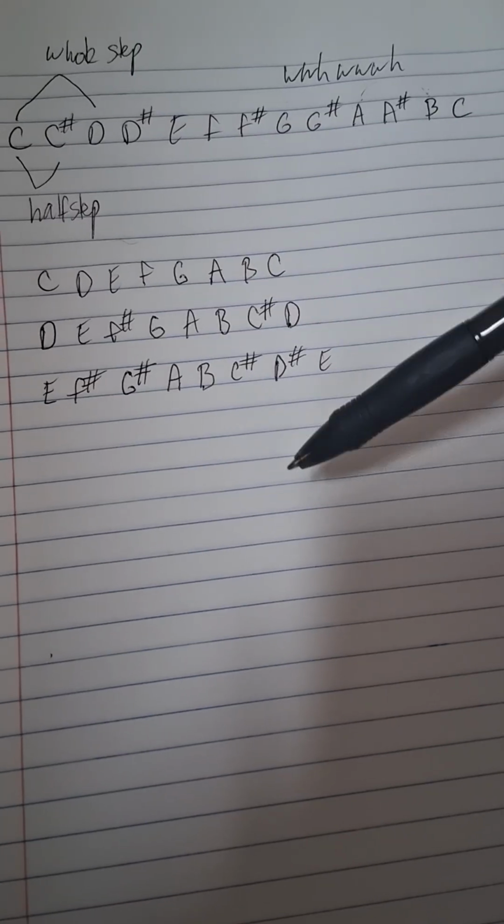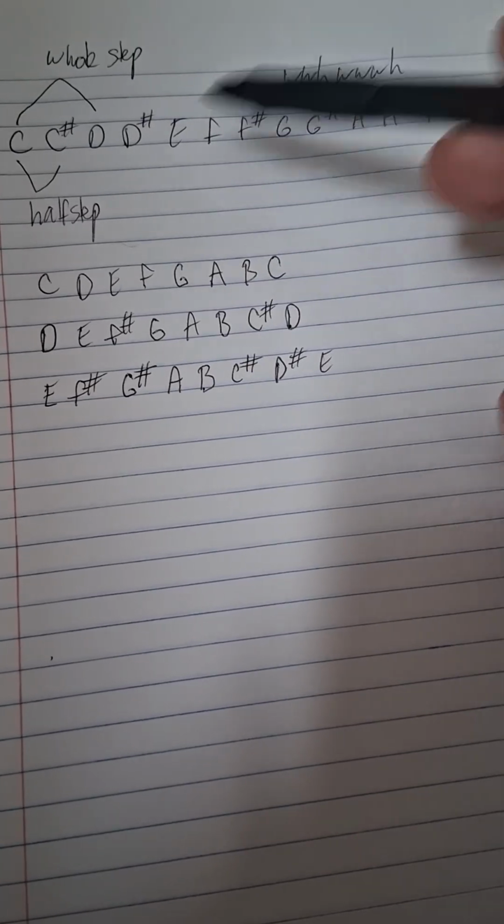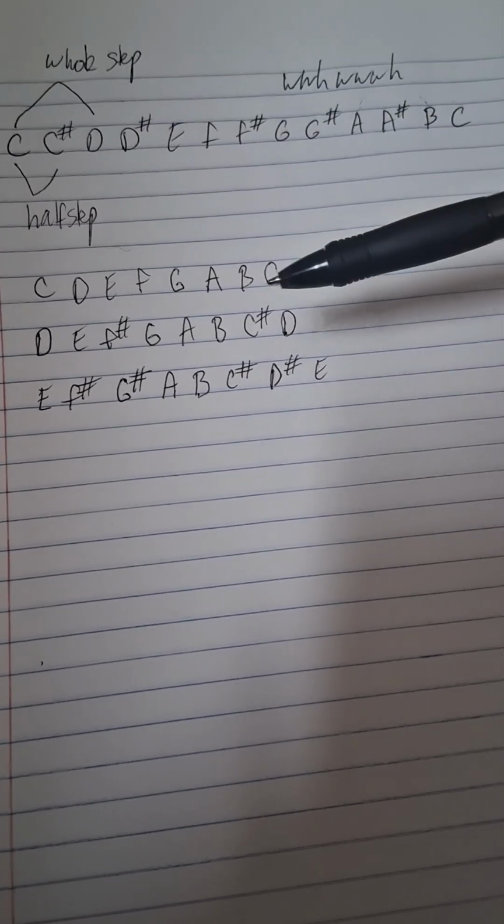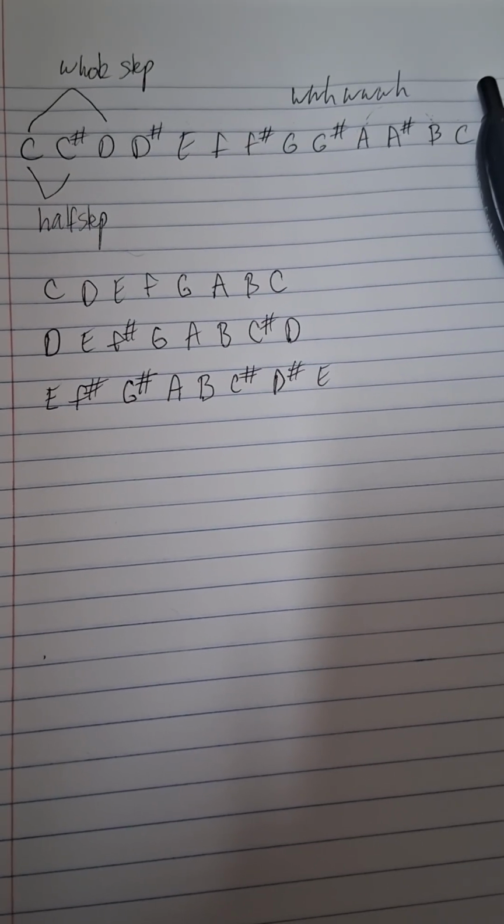So if you just keep following that pattern, you'll be able to get the notes of the major scales and then you can get into modes and all that fun stuff. But there you are as far as intervals are concerned.